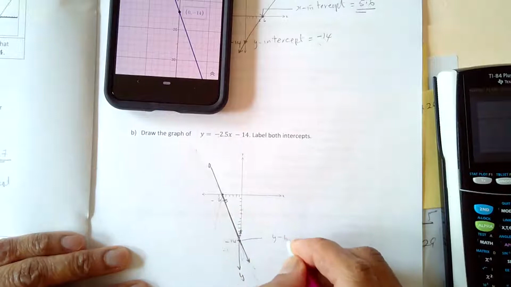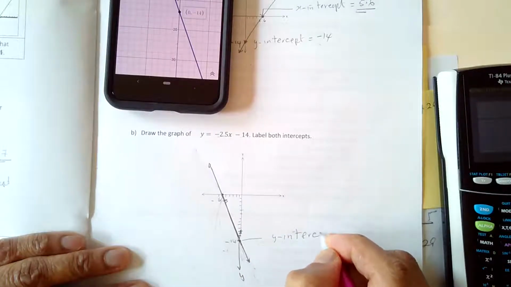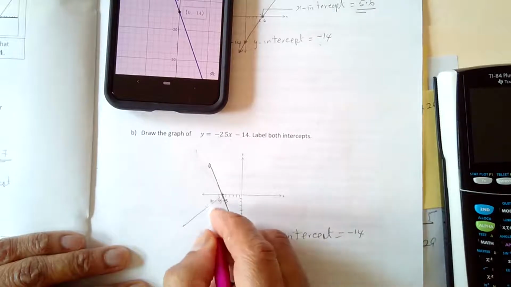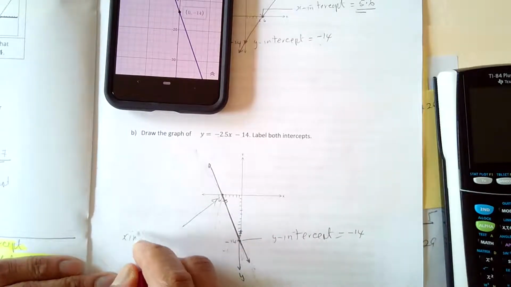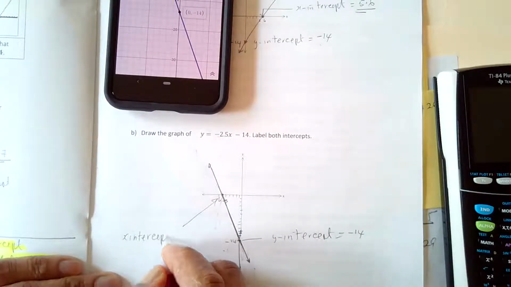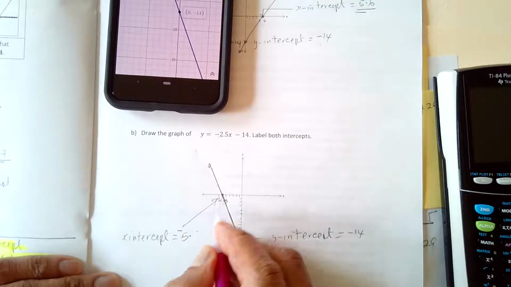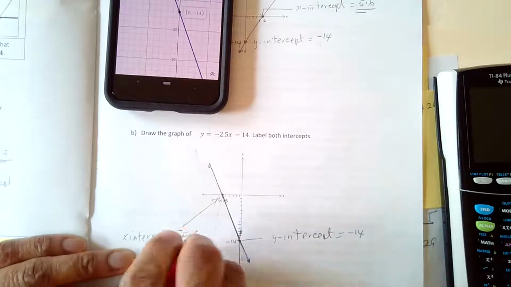So y-intercept and x-intercept. Negative 5.6.